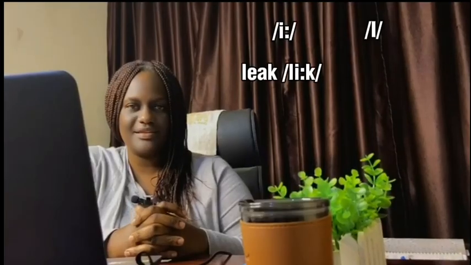Now, we want to compare words in vowel number 1 and vowel number 2 such that we can easily perceive the difference in length and quality, like I just said. Now, comparing vowel number 1 and vowel number 2, we have a word like peel and pill. We also have a word like sheep and ship. Number 3, we have a word like reach and rich. Then we have a word like leak and lick.